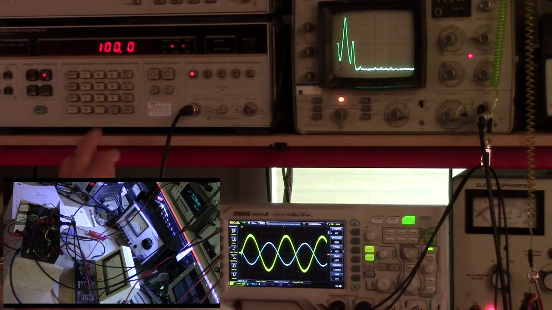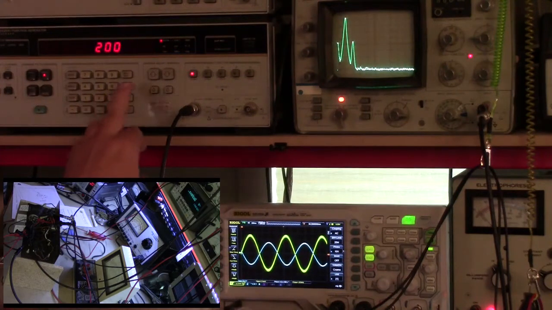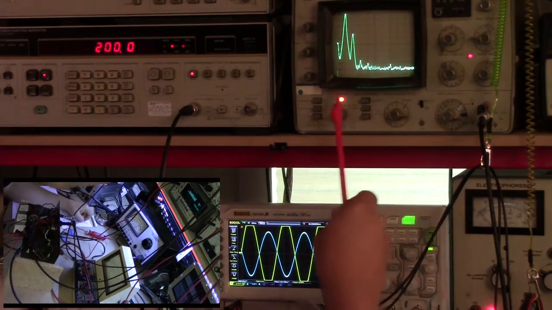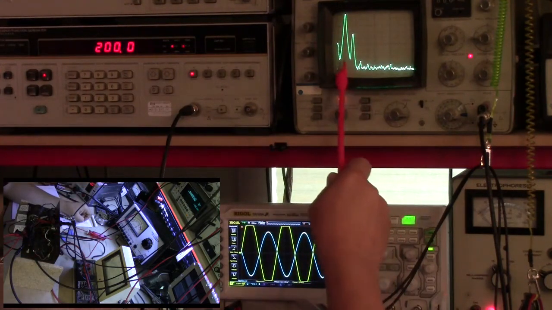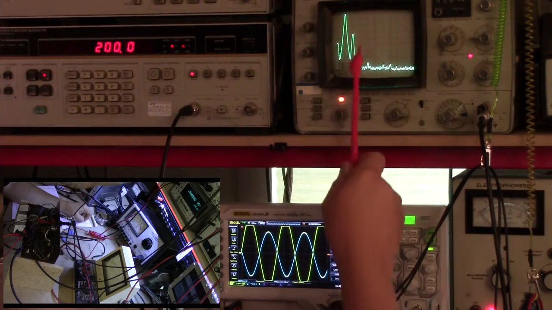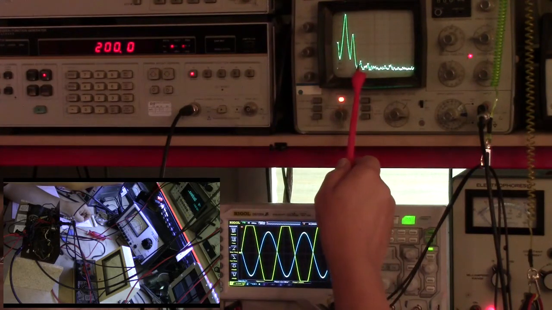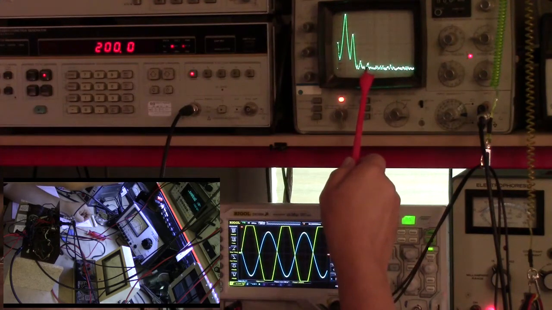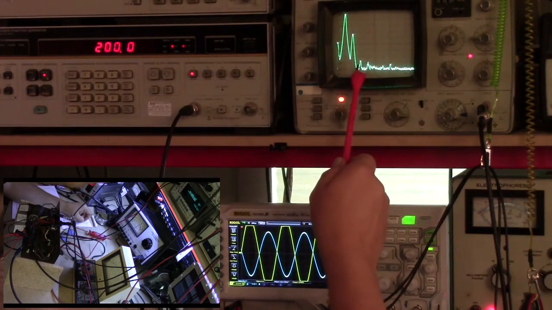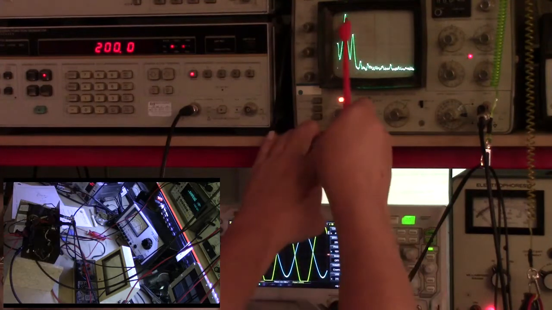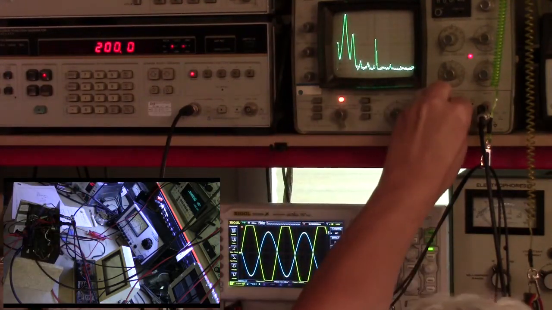So let's go up to 200 millivolts. All right, now you're seeing a little bit more down here. You're seeing the second, and the second is now down 30 dB. Here's the third. The third is down about 85 dB, and the fourth is down at about 80. No, this is about 75 dB, and this one's about 80. All right, now we're going to run off the screen up here, so I need to change this setting here.